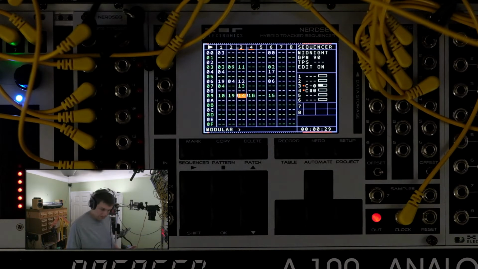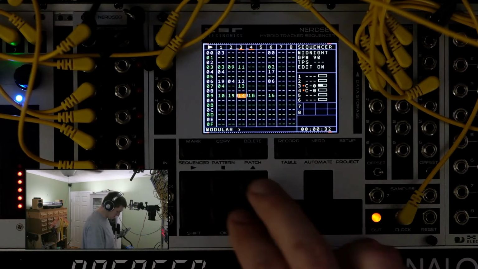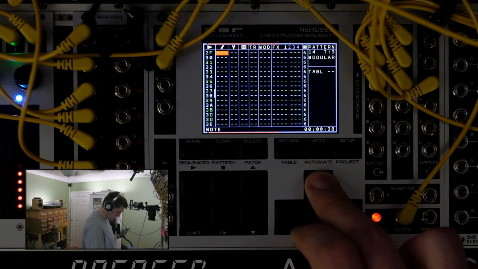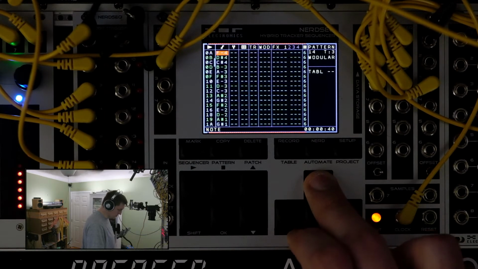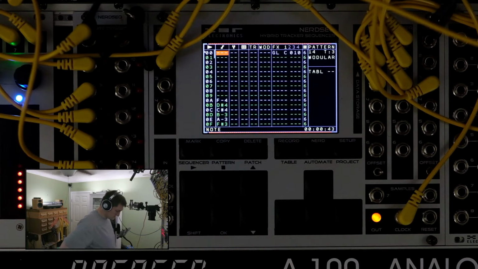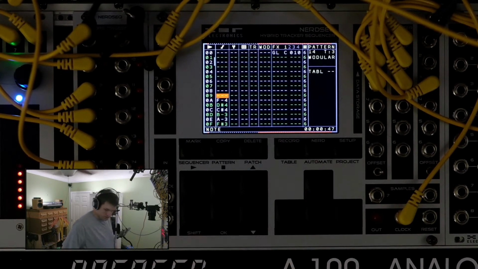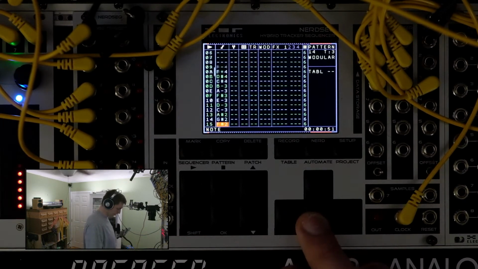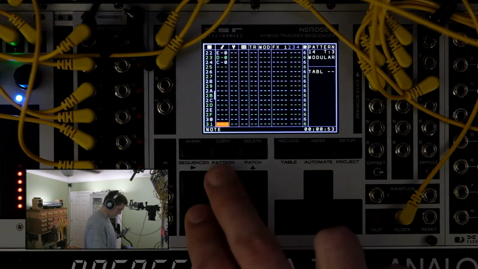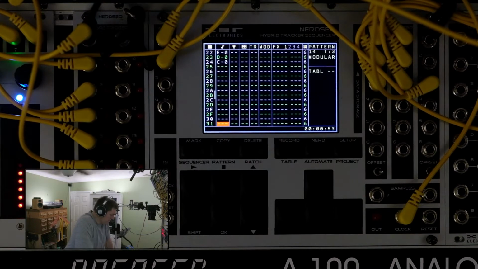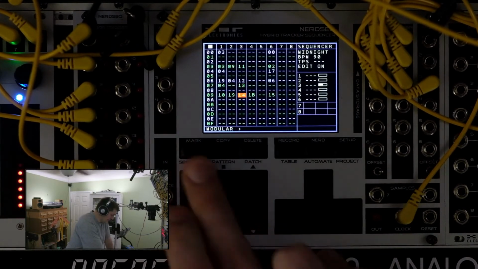Oh, never mind. There's a note. That's cool. So, okay, cool. You do not have to be looking at the individual patterns to be recording into them.